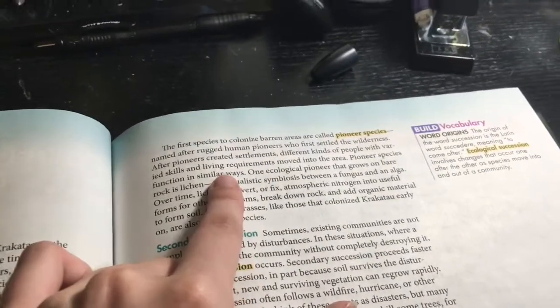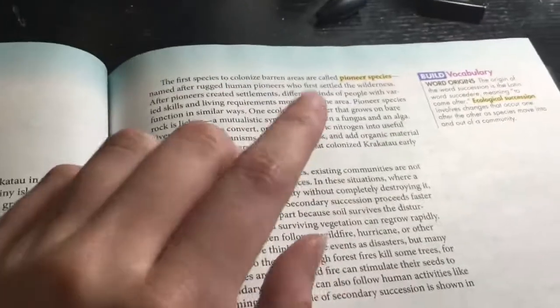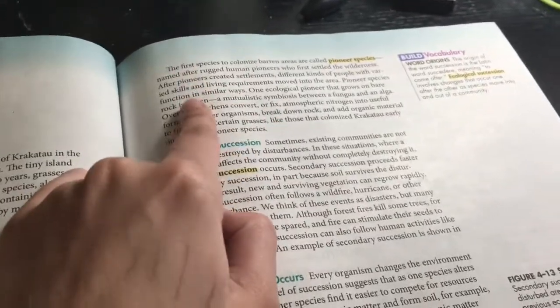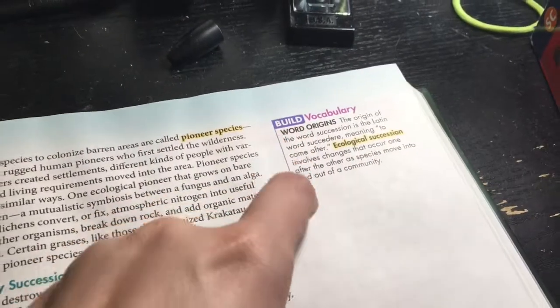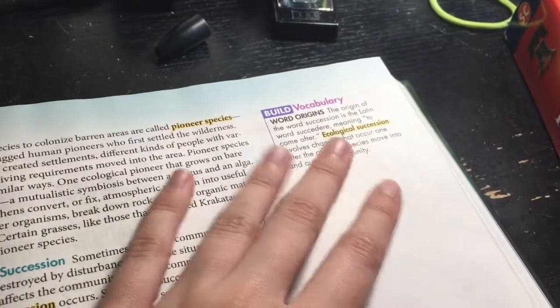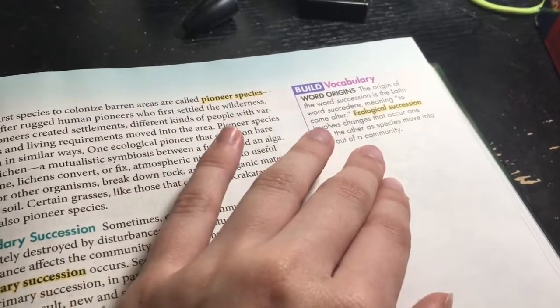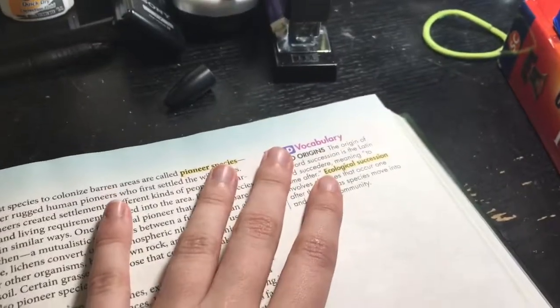There's some like here for the pioneer species, it says they were named after rugged human pioneers. If that would help you learn it, write it down. If it doesn't help you learn it, I would still suggest writing it down because it's an analogy and you can always think back to it. These vocabulary word origin things, you don't necessarily have to add that to your notes. It's more so there to help explain to you what the word itself means. But if you think it would help you, please don't hesitate to write that down.